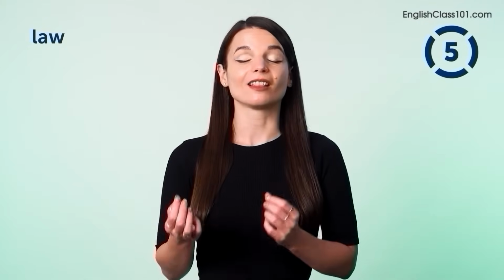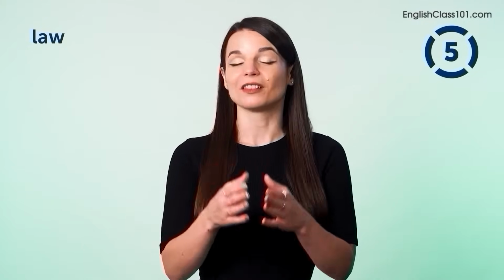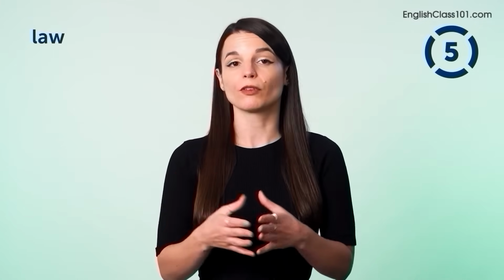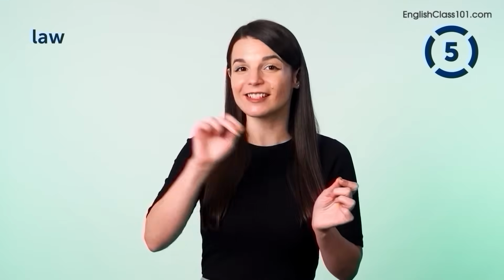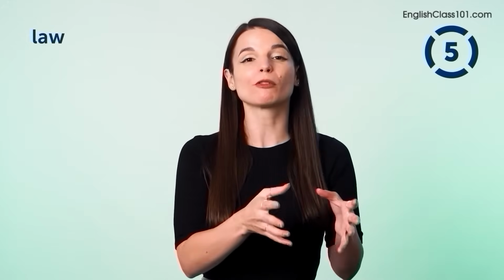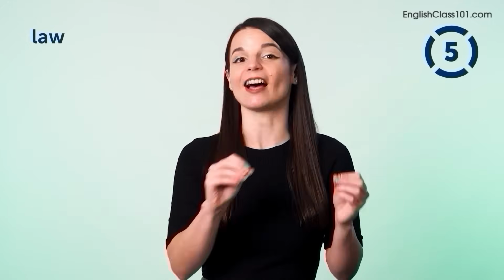Next is law. So, law can refer to two different things. Law can refer to a country or a city or a state's rules. Their formal rules are called laws. And when we go to school to study those things, because we want to become lawyers, we also refer to the study of those things as law.